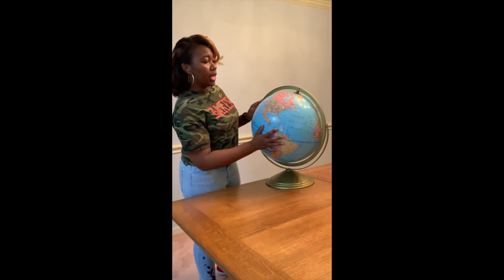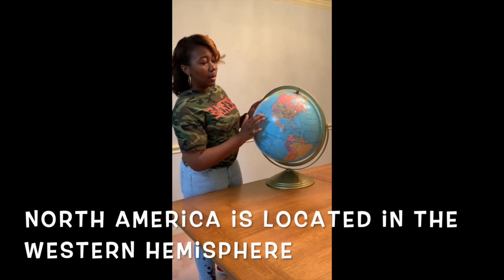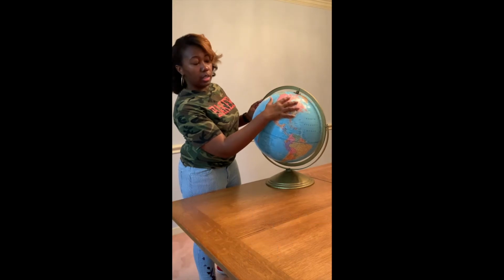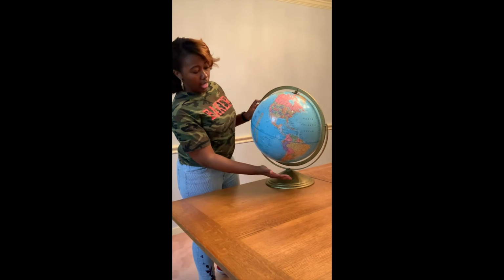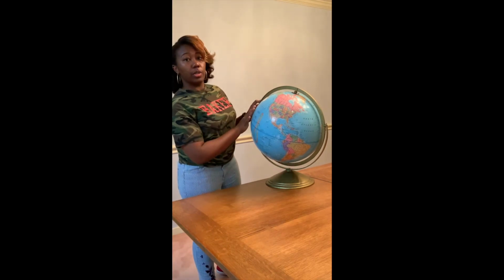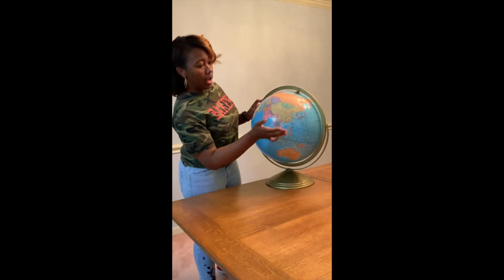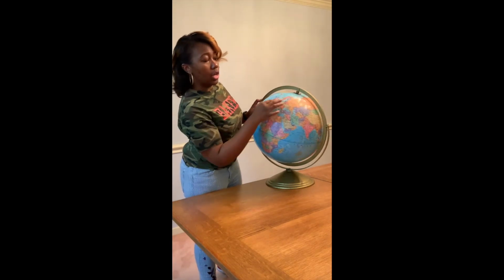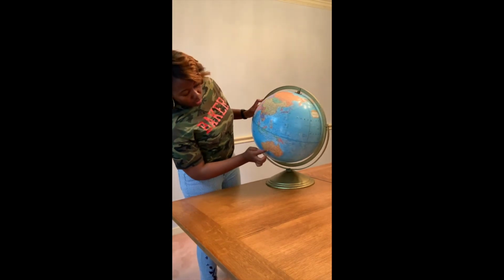Now where we live is in the western hemisphere on the continent North America. Here's North America in the western hemisphere, and then here is South America and Antarctica. They're all included in the western hemisphere. Now in the eastern hemisphere we have Asia, Europe, Africa, Antarctica. There's also Australia.